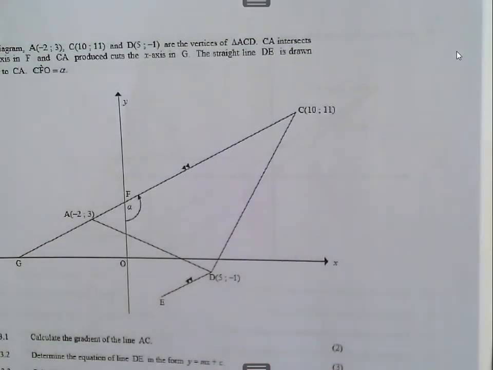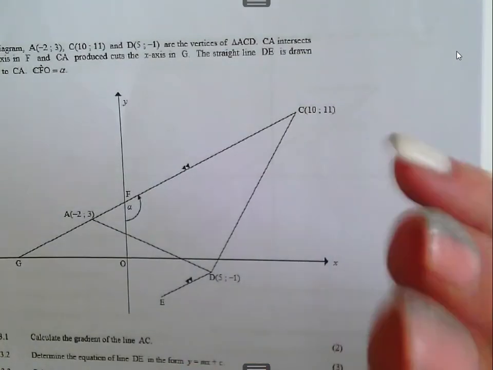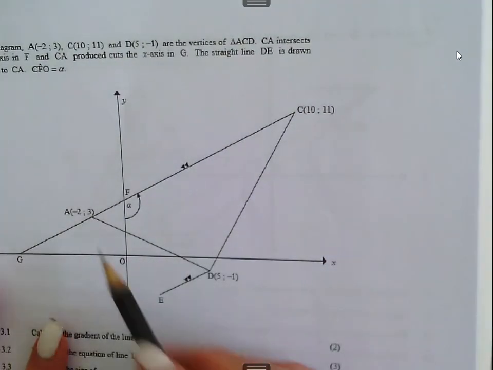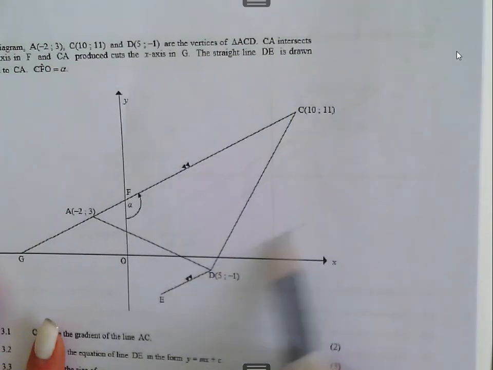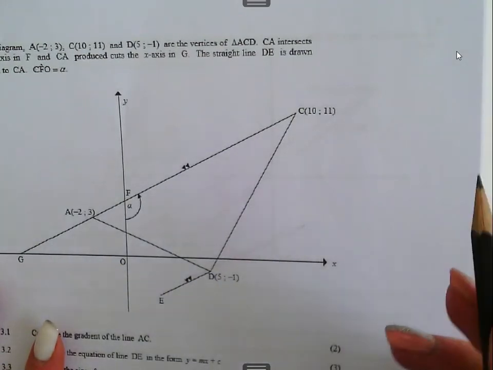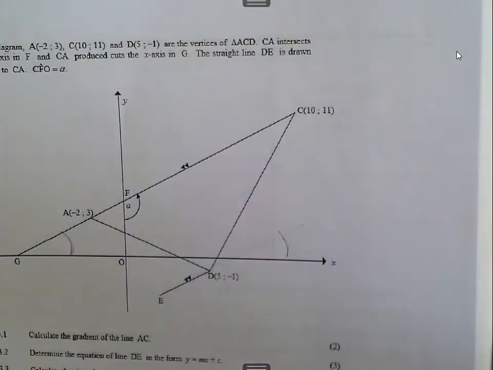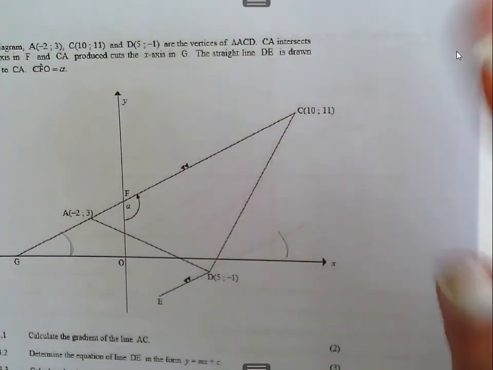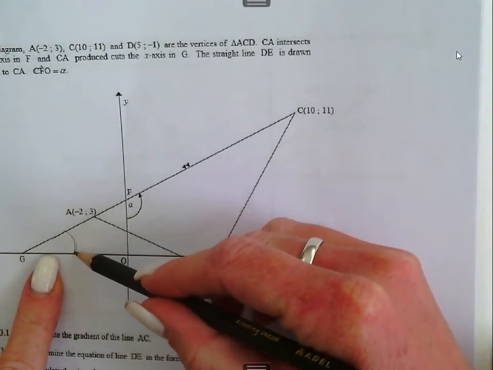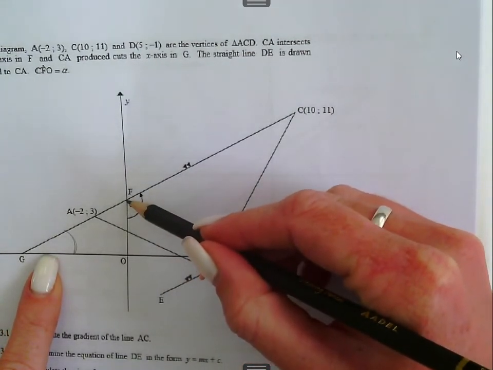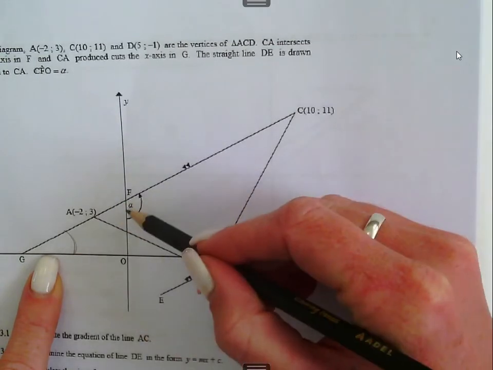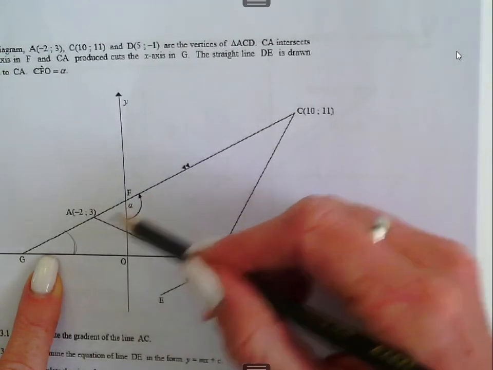But the gradient that I have should guide you to what you're going to calculate. So I have the gradient of AC and therefore the gradient of DE, both of them. So I can calculate this angle, or I can calculate that angle. It's going to be the same size. Now, is there a way that I can get this angle to that angle? Do these two have something in common?